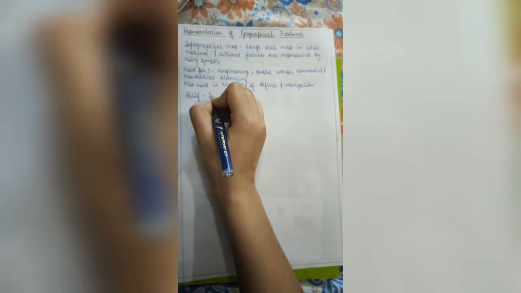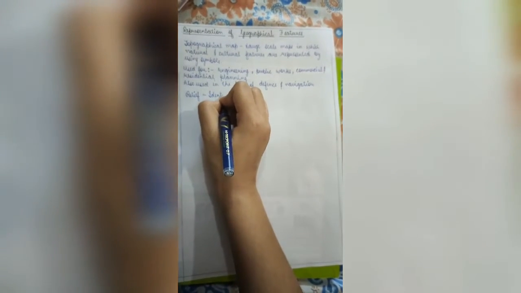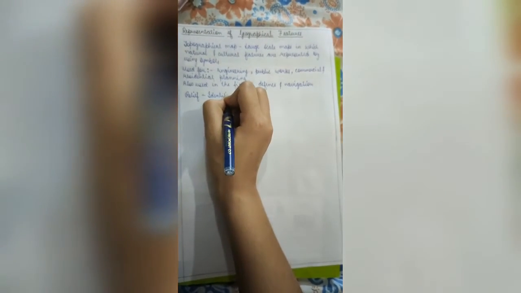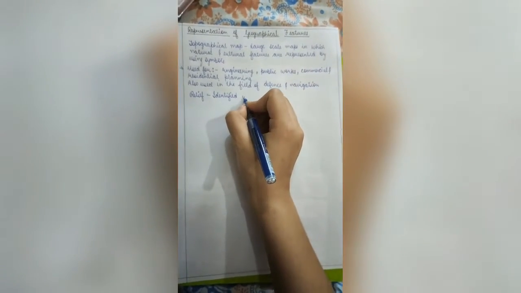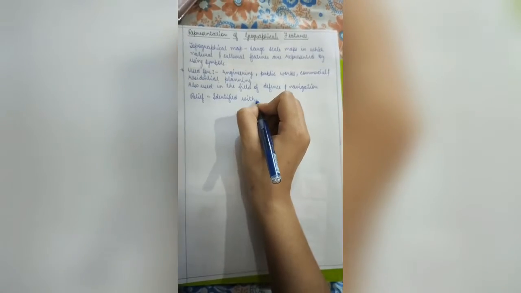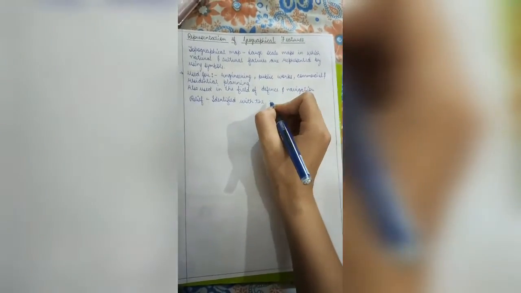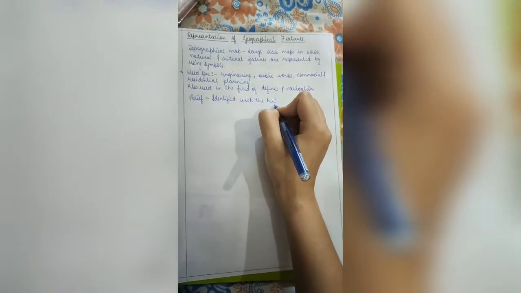Now we have a thing called contours, and the relief features are identified with the help of these contours. Contours are nothing but imaginary lines.